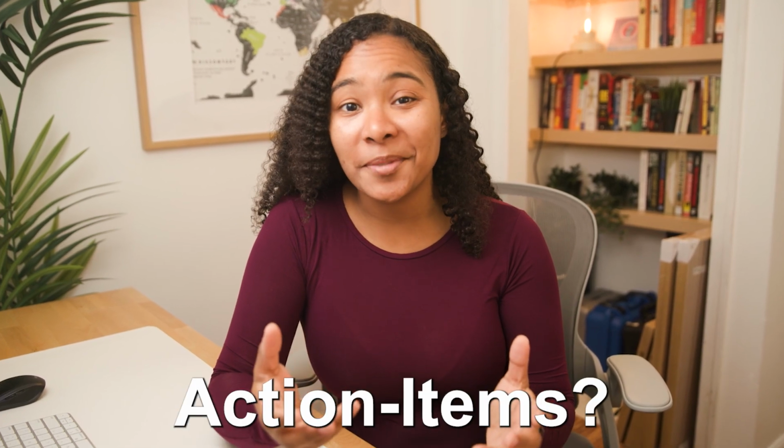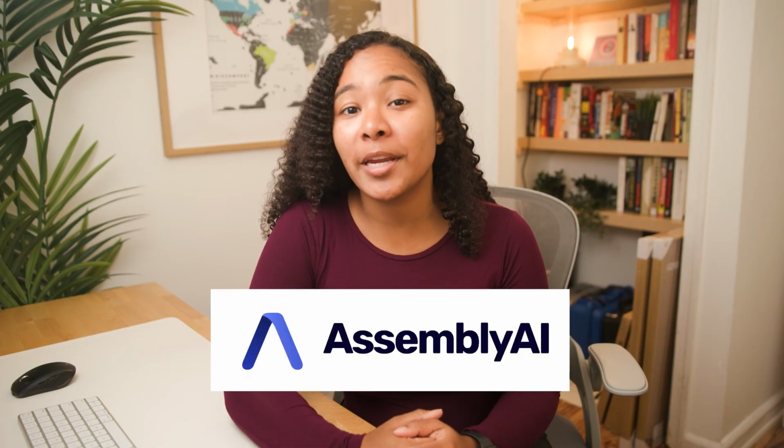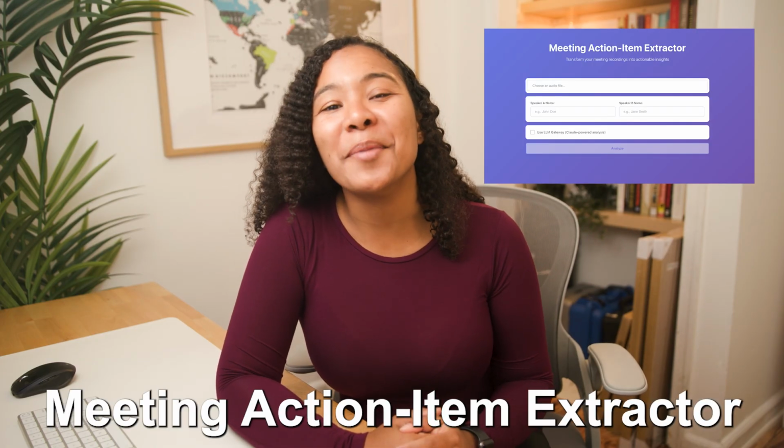Have you ever been in a meeting but forgot to write down the action items? Today, I'll be showing you how you can use AssemblyAI to create this meeting action item extractor.